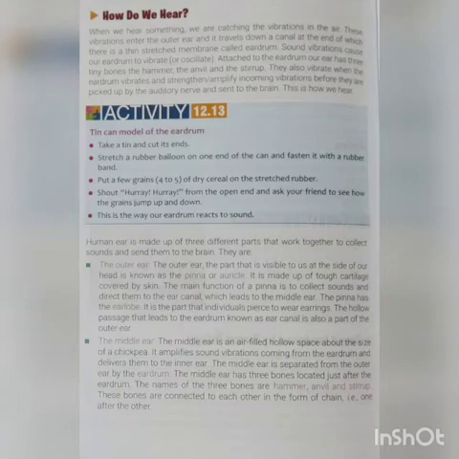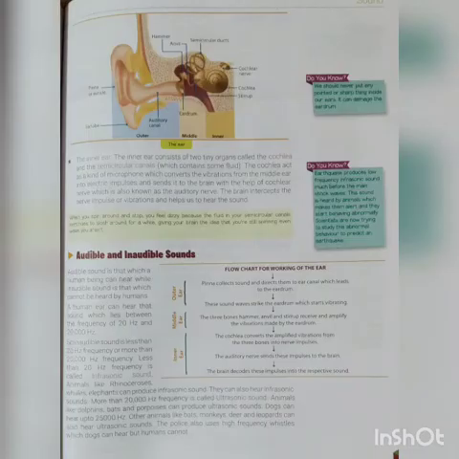Now these bones are connected together so that they can form a chain, and when the vibration enters into the ear, then these three bones vibrate. And the third part is the inner ear.